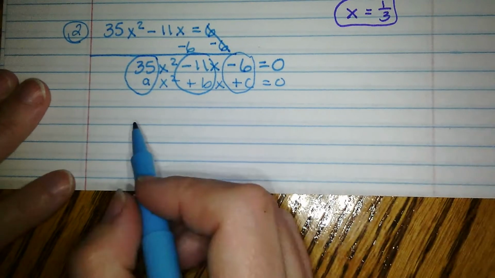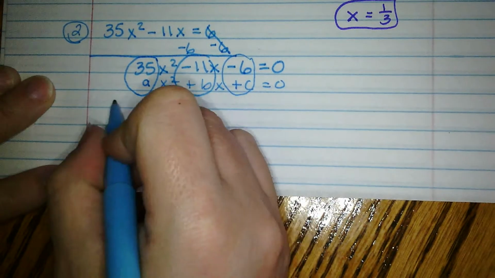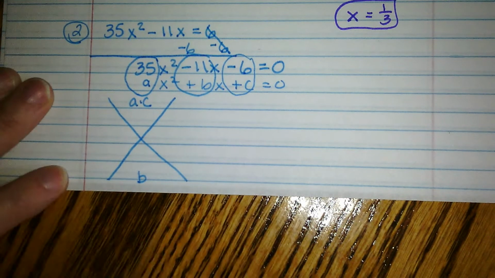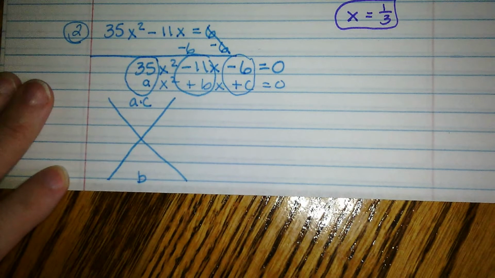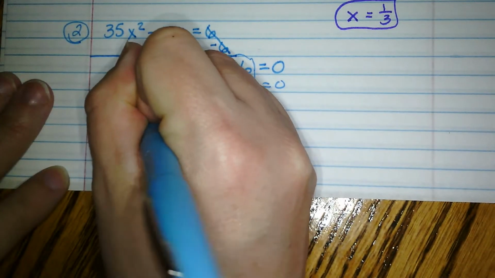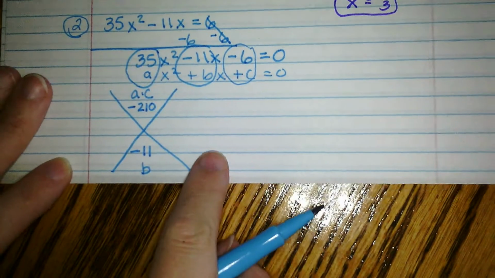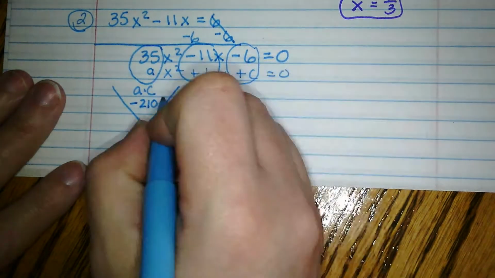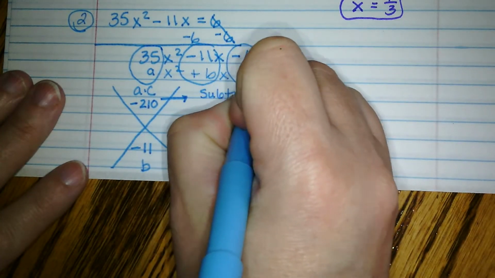So to save some space, I think I'm going to put my magic X over here this time. A times c on top, b on the bottom. Calculators are good here. I need 35 times -6. And that is a -210. And then I need a -11 at the bottom. So I'm looking at this like, what? And what I need to do is I need to write that this is going to need to subtract the factors.